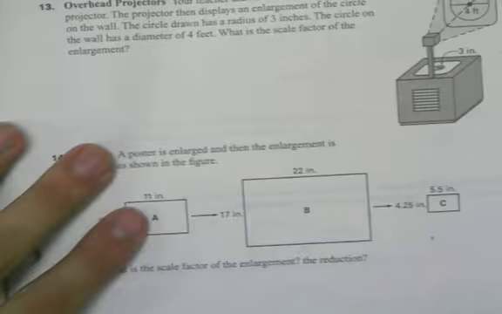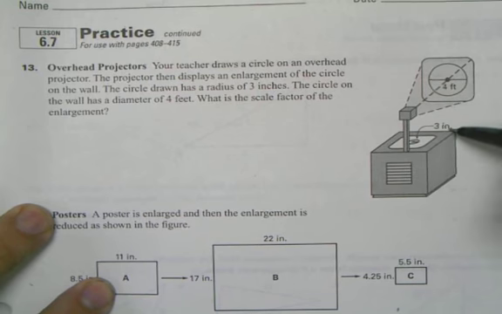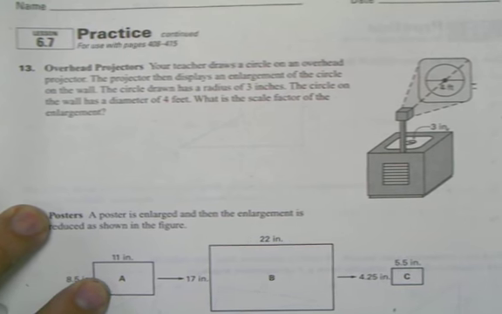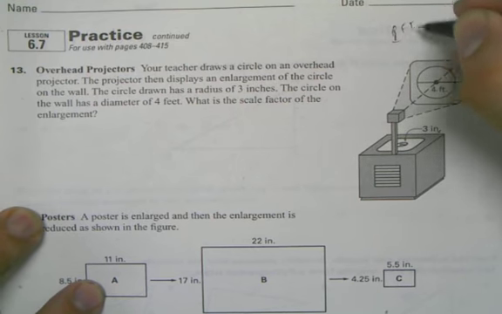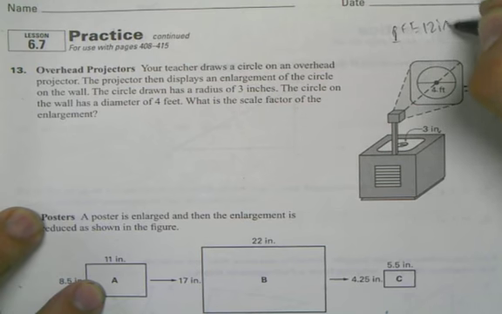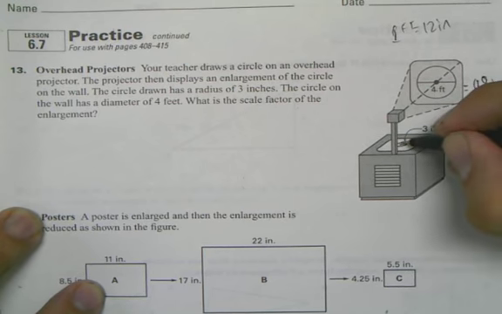All right, this overhead projector one. Well, look, it looks like we have 4 feet of diameter, and 3 inches is... Oh, we have to talk about feet. So how many inches is that? 4 feet is going to be... Well, in 1 foot, you have 12 inches. So in 4 feet, we're going to have 48 inches. And don't forget that this is the radius down here.